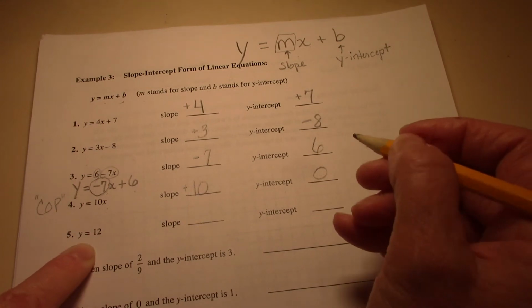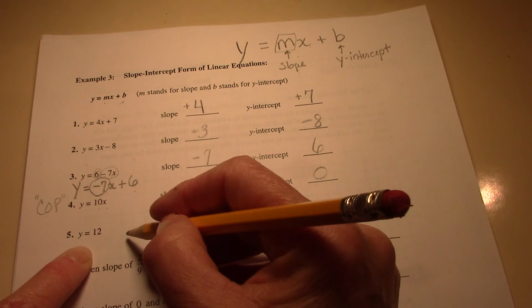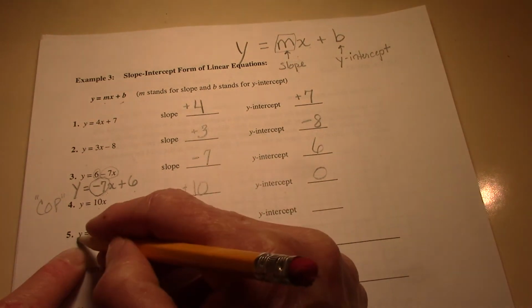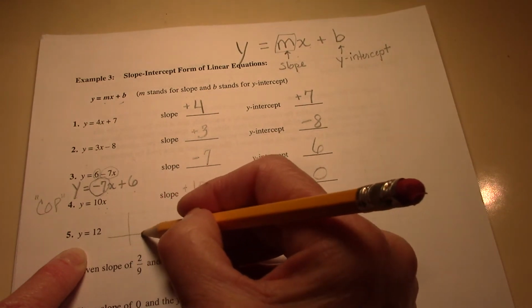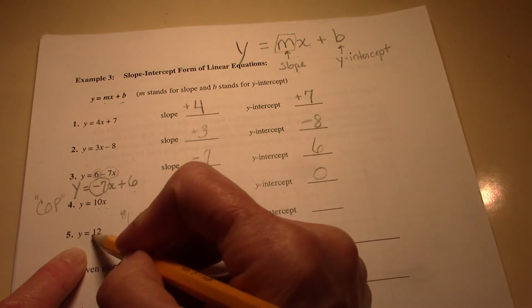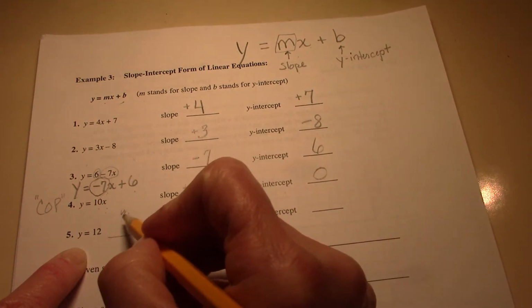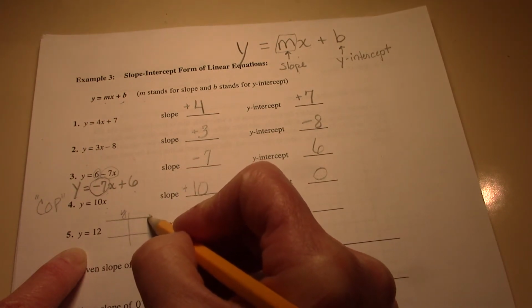On this one, y equals 12. If you were to graph this, you wanted to find every place that the y value is a 12. So this is x, this is y. Every place that y value is 12 is going to be way up here. So the line is going flat on 12.